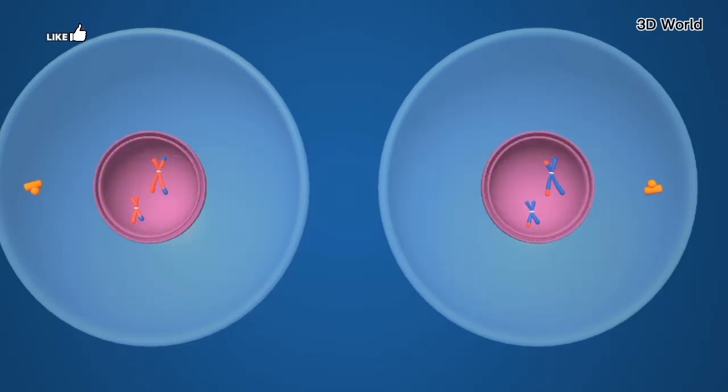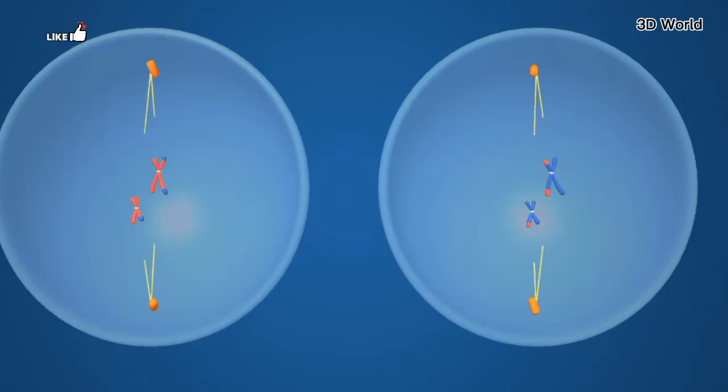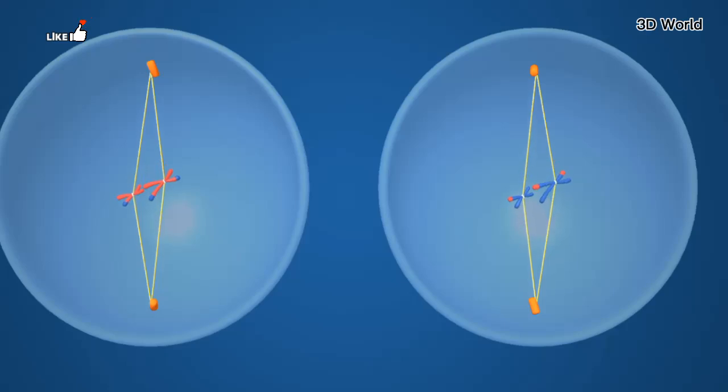The second stage of the meiotic process is an equational division. In the prophase, the centrosome duplicates and moves towards the opposite poles of the cell. In the metaphase, the nuclear membrane breaks down and a spindle apparatus is formed. Then, the chromosomes line up along the equatorial plane of the cell.